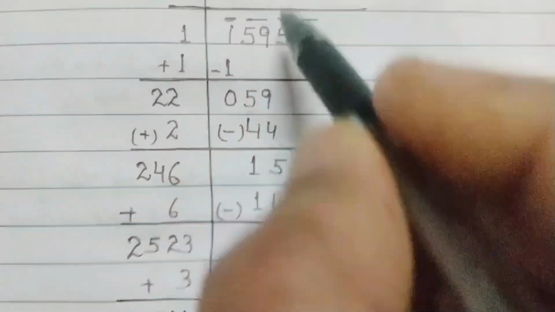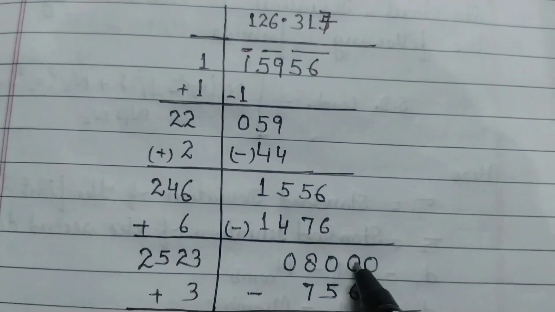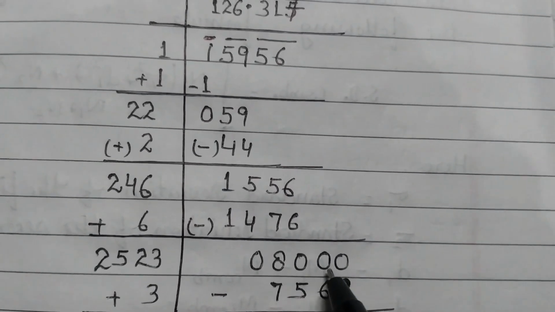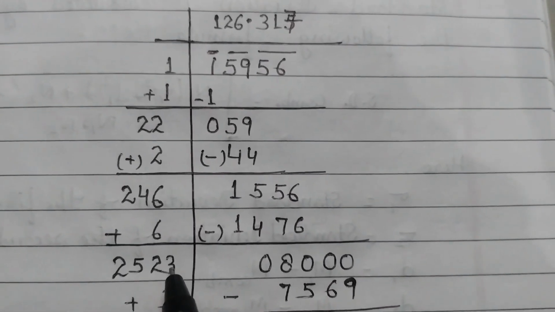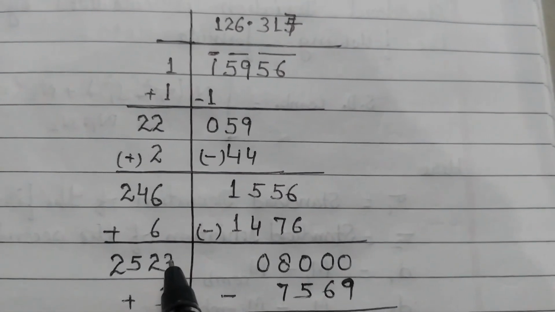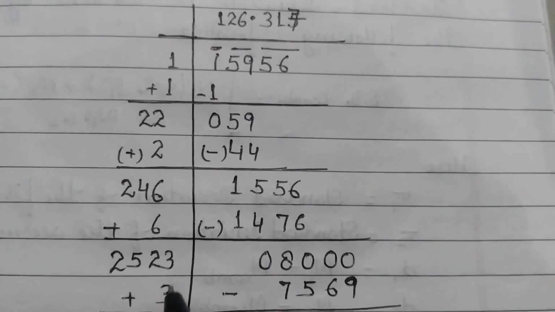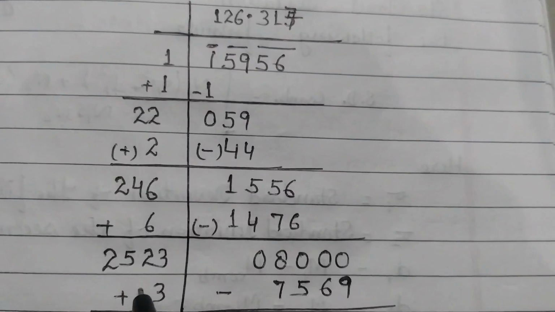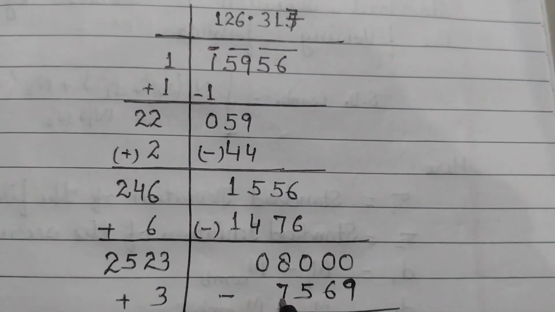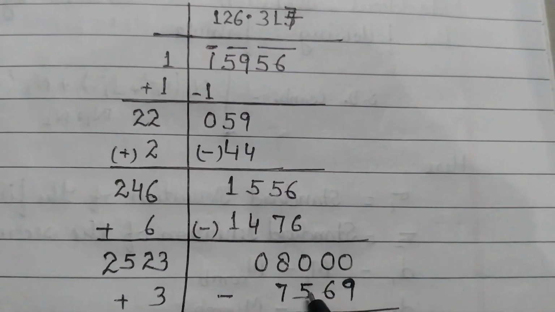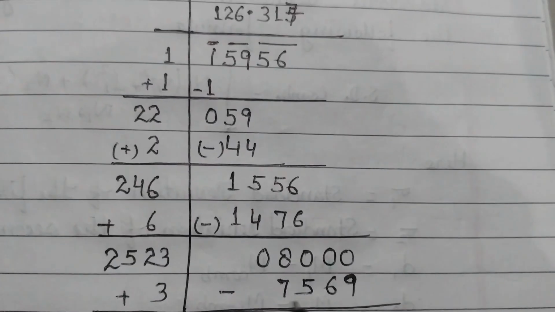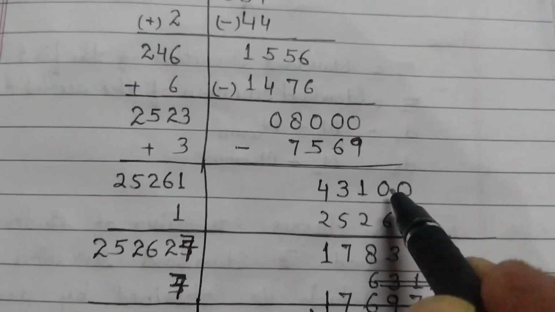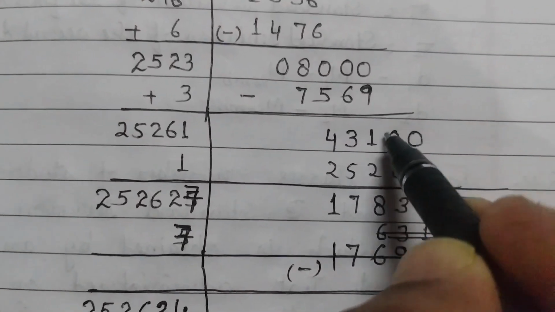Now put a decimal. Whenever a decimal is put, 2 zeros are copied here. So now this becomes 8000, and now again I have to check how many times. So 3 times it goes. 3 3s are 9, 3 2s are 6, 3 5s are 15, and carry 1. 3 2s are 6, plus 1 is 7. 7569 is less than this value, so this is permissible. Now subtracting this we have 431, and again since I have already put the decimal, so copied these 2 zeros.